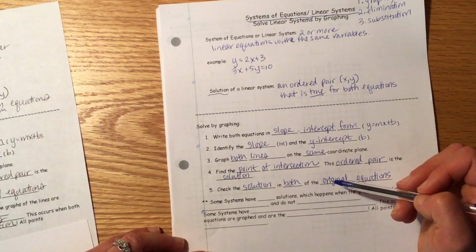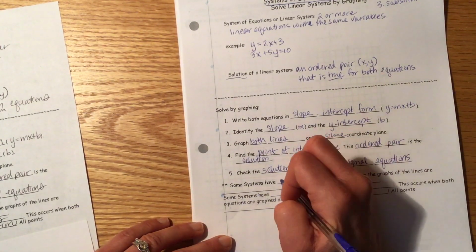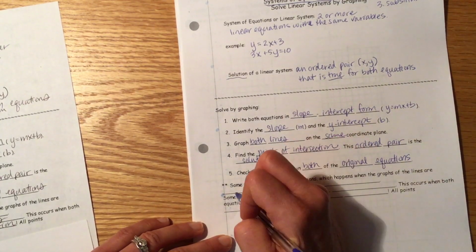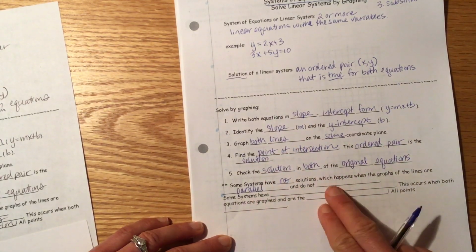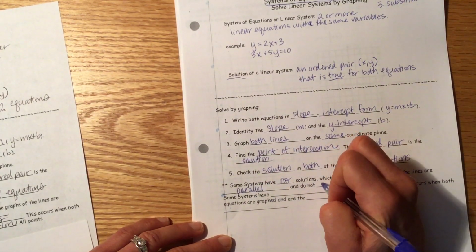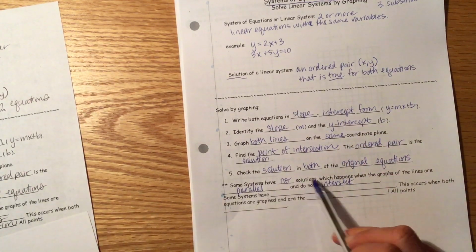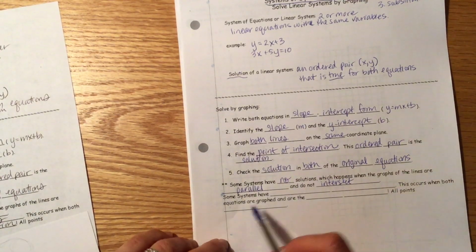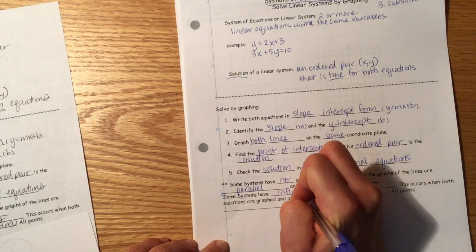Now, there are some special cases. Some systems have no solutions, which happens when the graphs of the lines are parallel. So picture that. We'll see some examples. The lines are parallel and therefore they never intersect. And we've recently just had answers to problems where there were no solutions. Some systems have infinite solutions. We've seen that also.